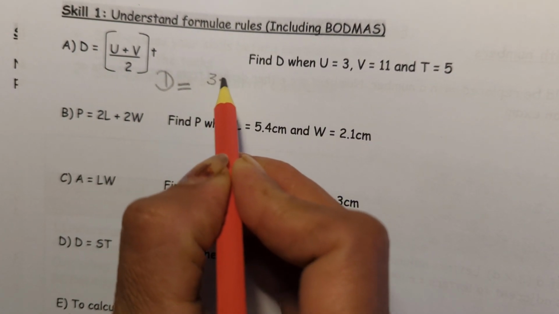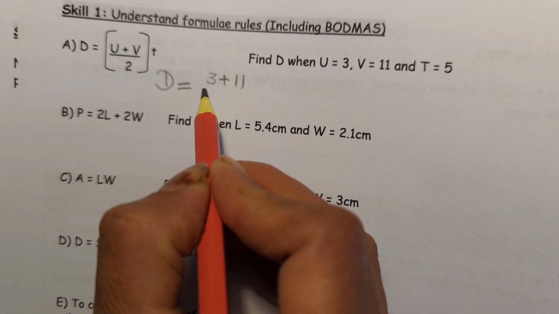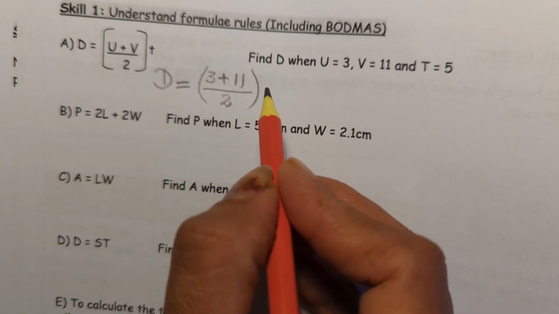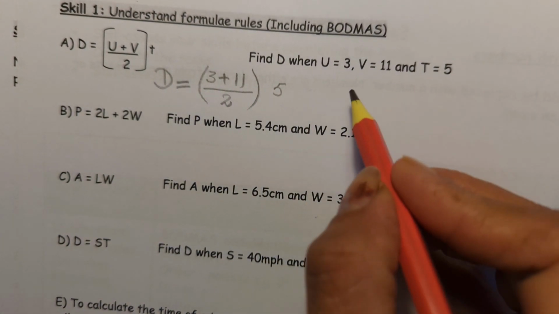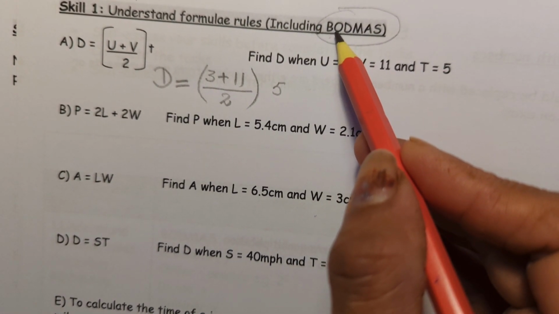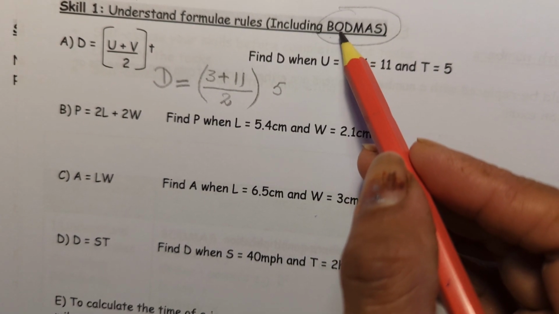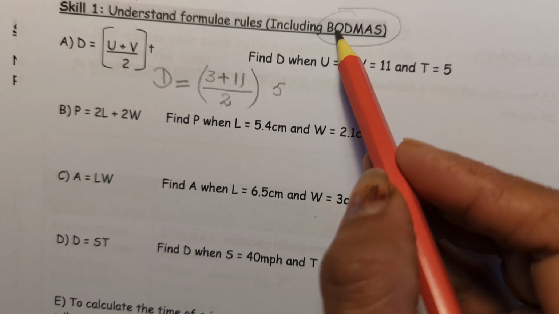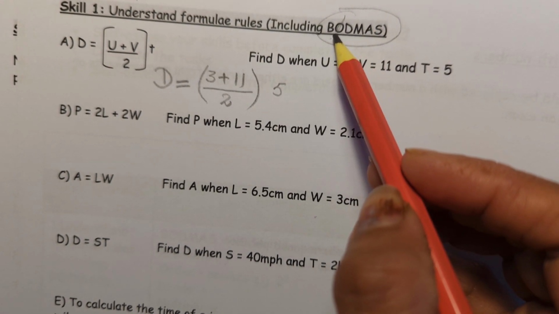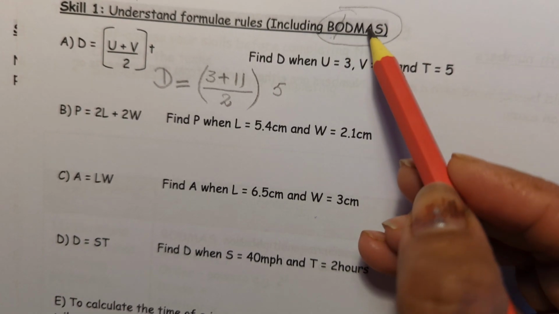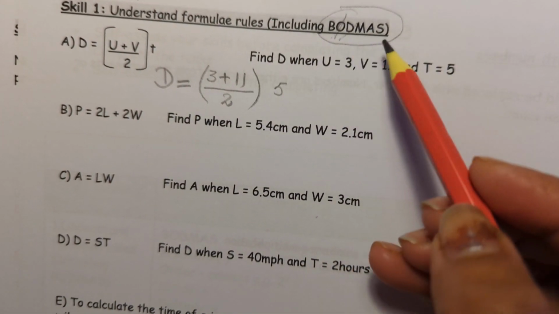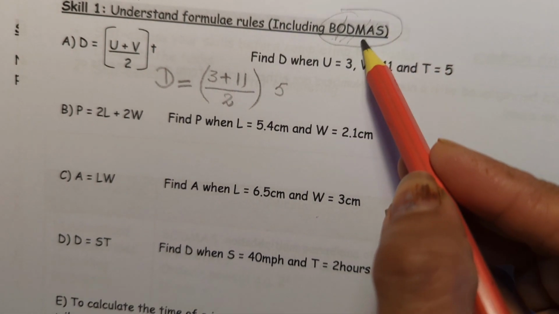u is here 3, v is here 11, divided by 2, this part inside the parentheses or square brackets, and capital T value is 5. So first of all, you should know the BODMAS rule. You have to solve the brackets. Then if any power or exponent is given, you will do that. If it is not given, you move forward and check whether the next operation is present. If it is not present, leave it. Multiplication, then addition.